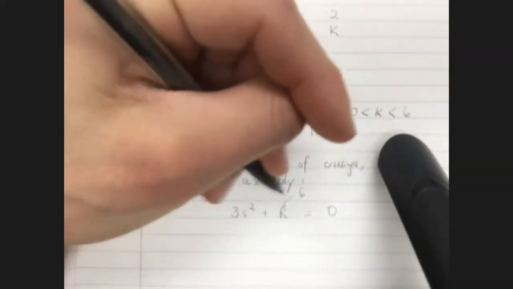So I get 3s squared equals minus 6, s squared equals minus 2. So s equals plus or minus j square root 2. So these right here are going to be the crossing points.